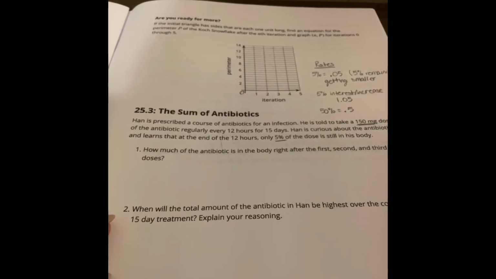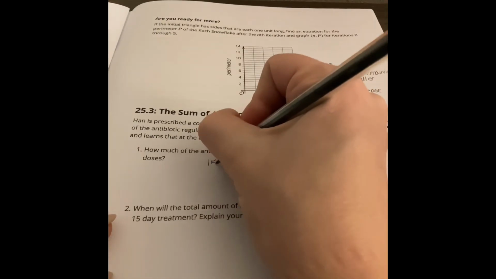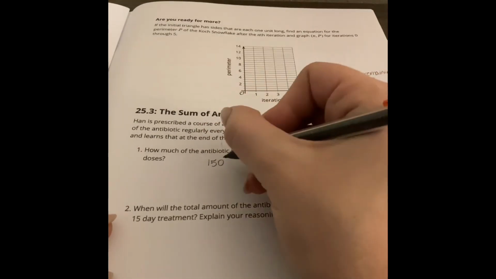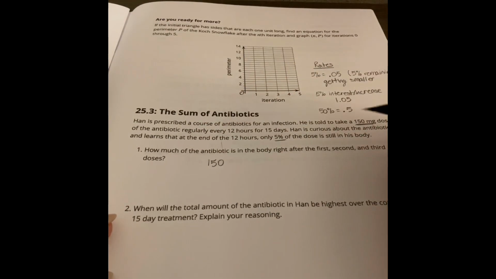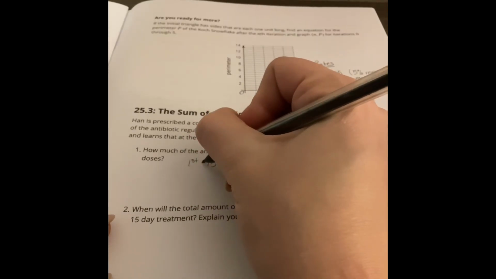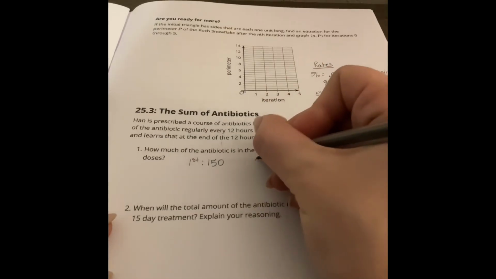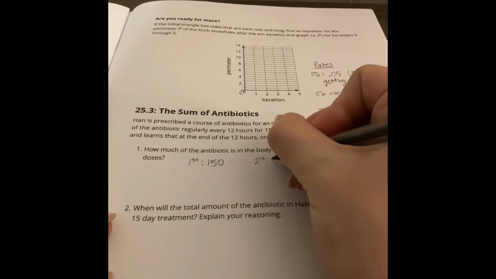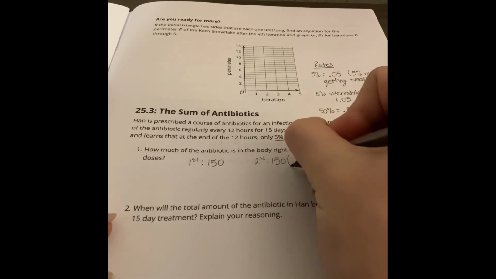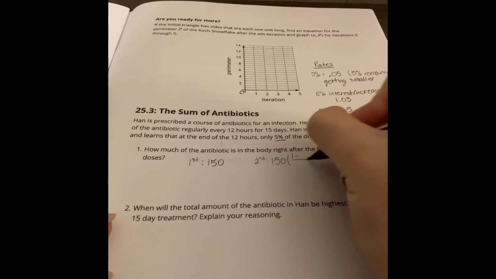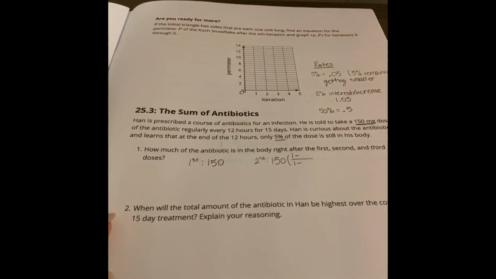So he has 150 milligrams. That's our starting amount. The first dose, that's it. It's just 150, right? He took it. He has 150 milligrams in his body. That's it. Done. The second dose, he has 150. We have our 1 minus, and you're going to have that 1 minus no matter what.